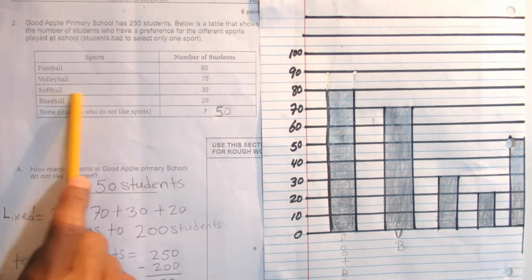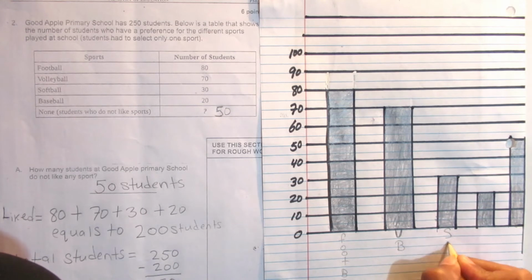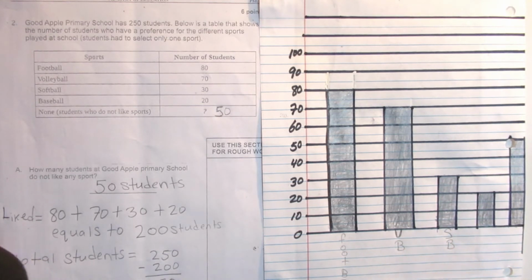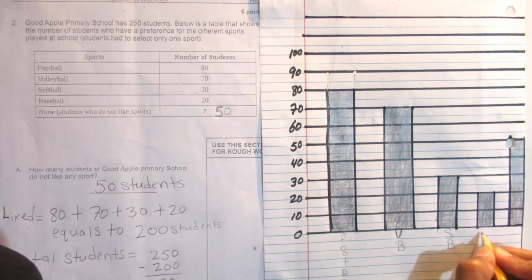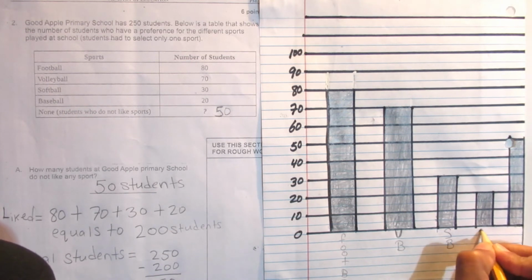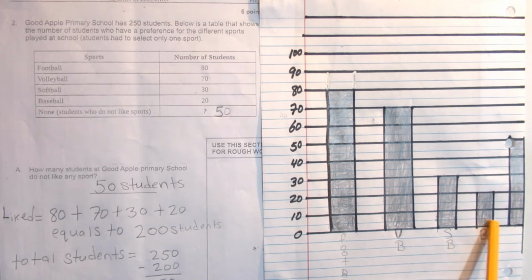Then the third one was softball. We have 30 students that like softball, so I'll put SB for softball. And as you can see, 30 students for softball. Then we have baseball, which is 20 students, so we'll put BB for baseball. And as you can see on the bar chart, 20 students like baseball.